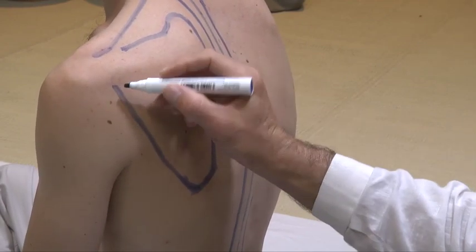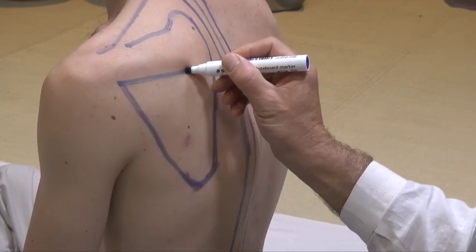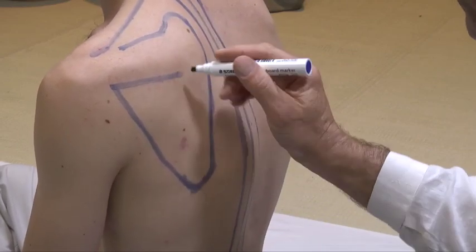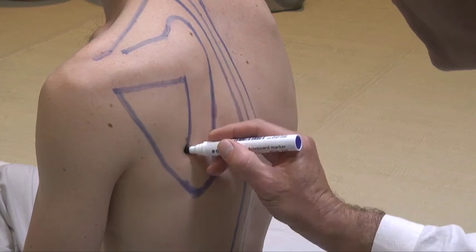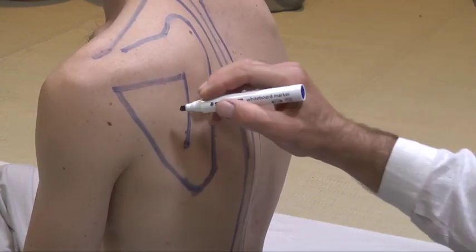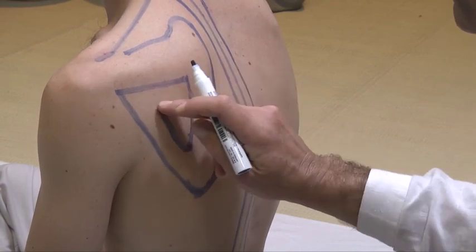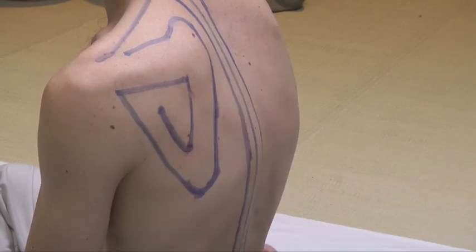And then it continues below the scapular spine to the medial border of the shoulder blade, and then down, and then up again to scapula 17, which is here a very important point.